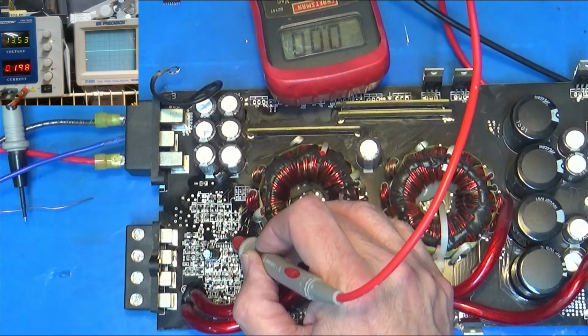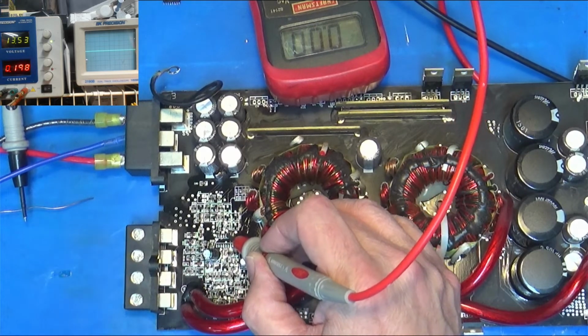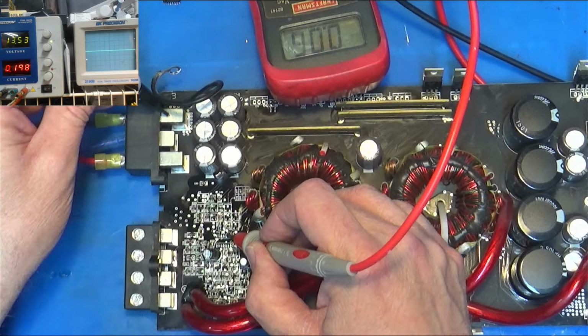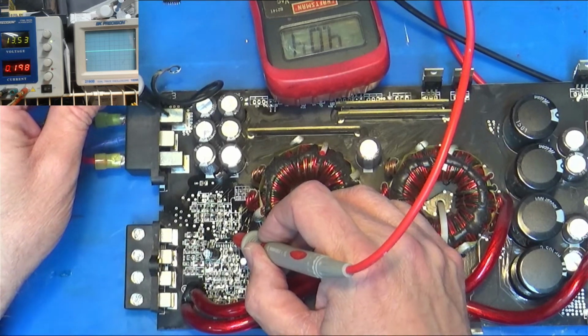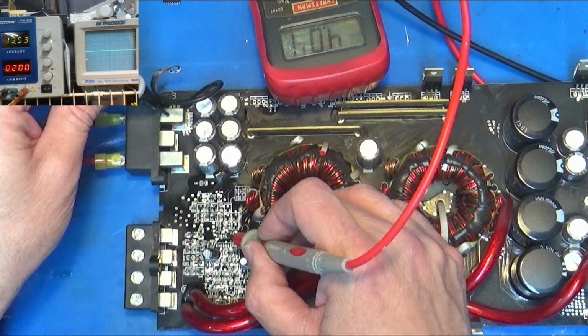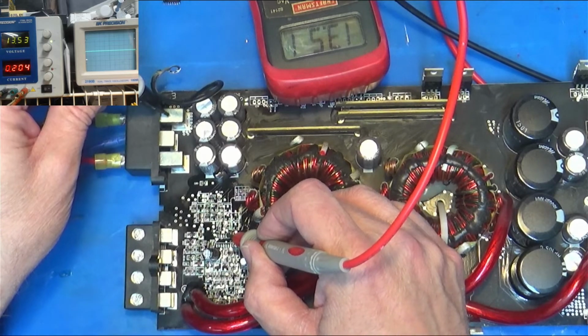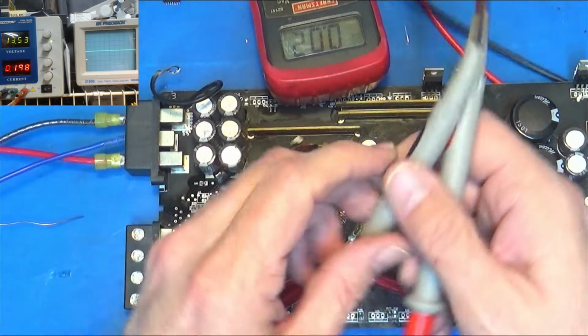Oh, I'm knocking stuff off here. And we're going to put that on the ground right now. And we hit the remote. And looky there, 13.51. Shazam.